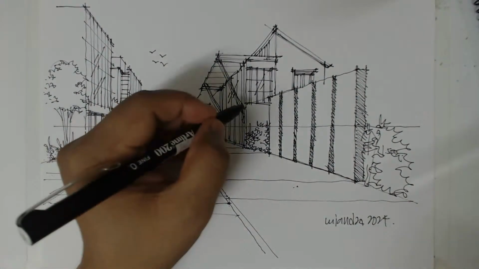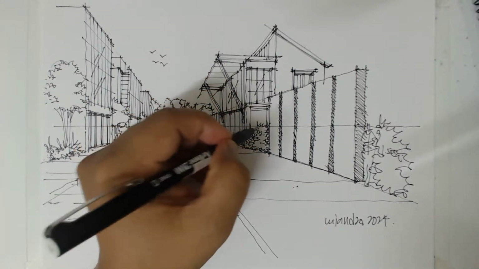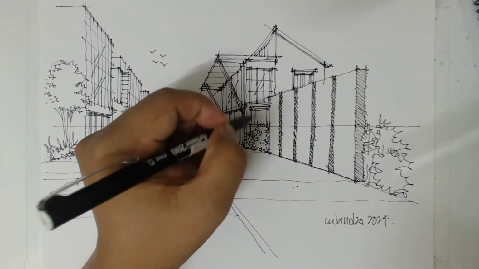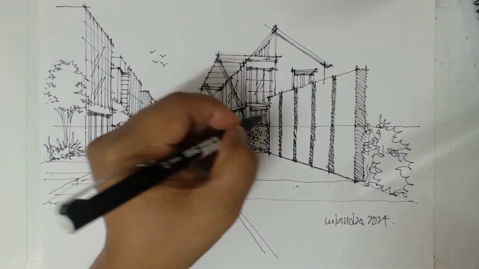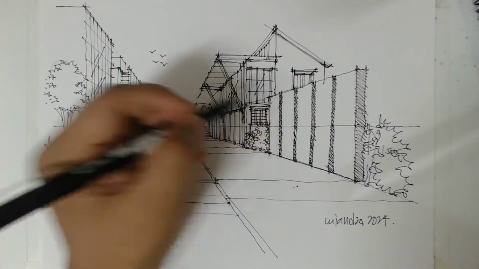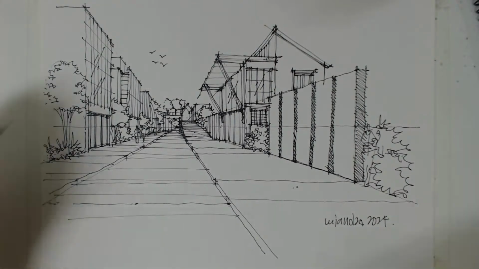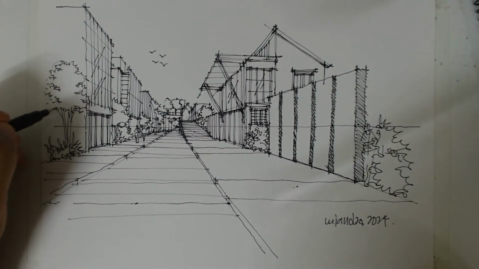This is just an idea. You can change or create whatever ideas you like, to give you some ideas how simple it is to draw perspective if you know how to use it properly, the technique, and then the protocol you need to use while doing the perspective.